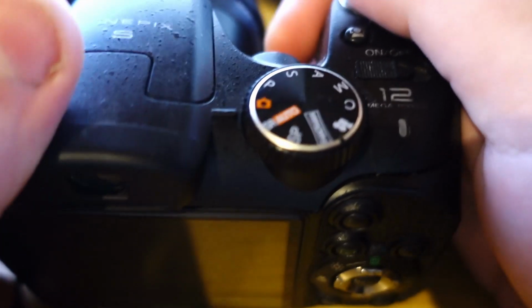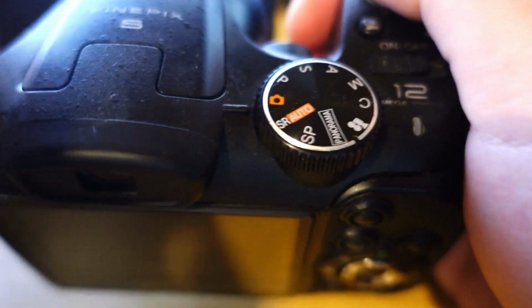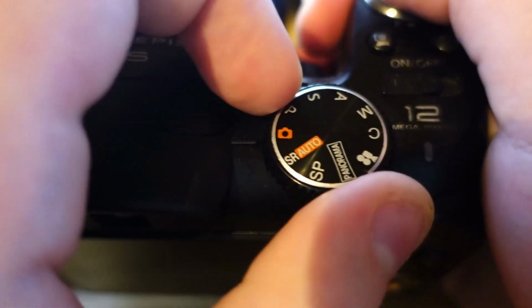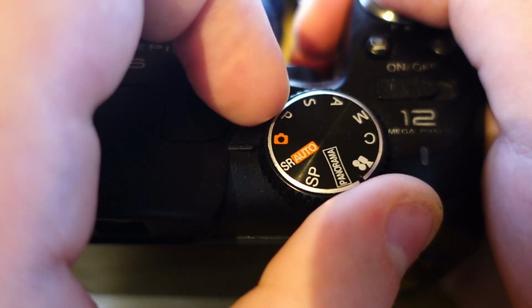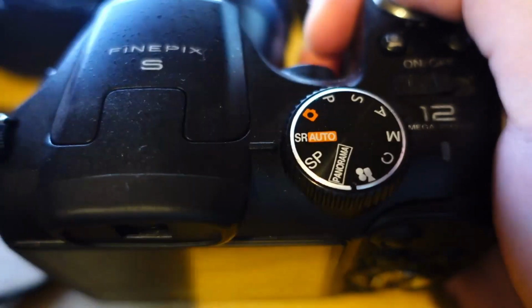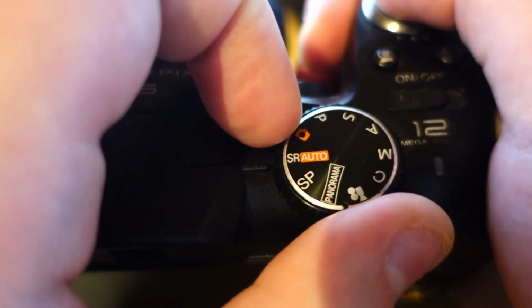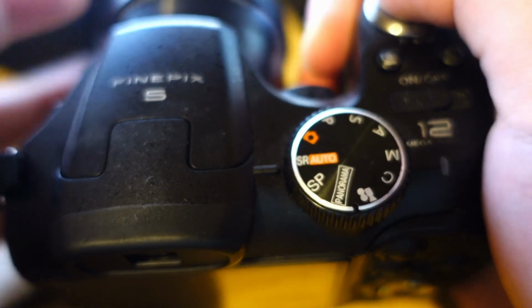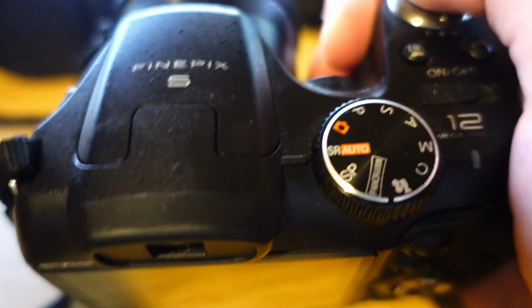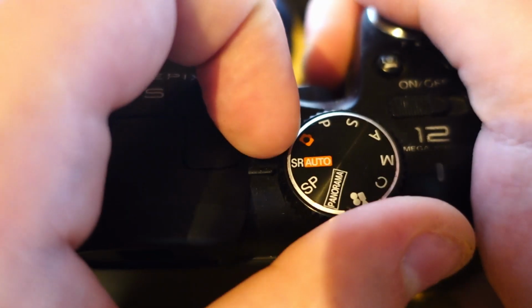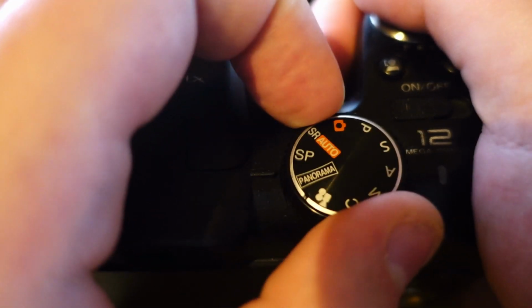Now here's a non-Canon camera here. This is a Fujifilm S1730 bridge camera. We've got the orange camera, which is the same as the green square. SR Auto, scene recognition auto, sometimes called scene intelligent auto. This will detect what sort of scene there is and automatically apply a scene mode to it, like you can manually select on the Canon.